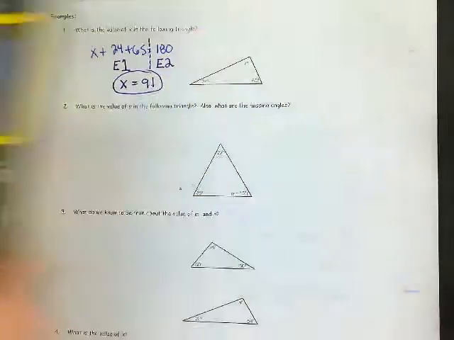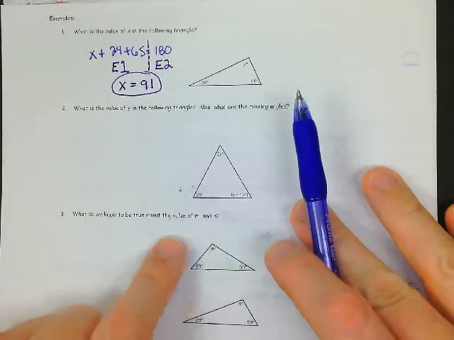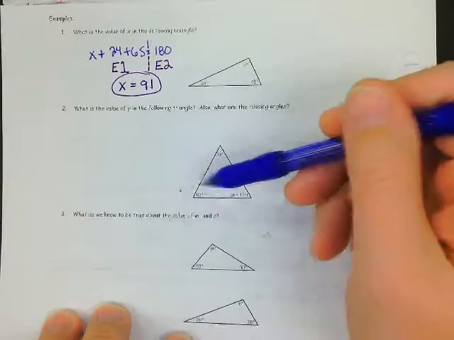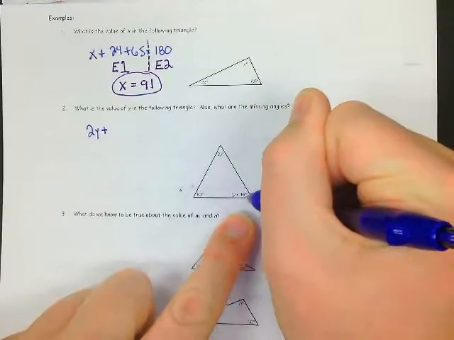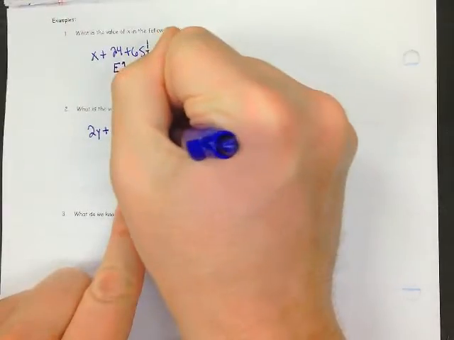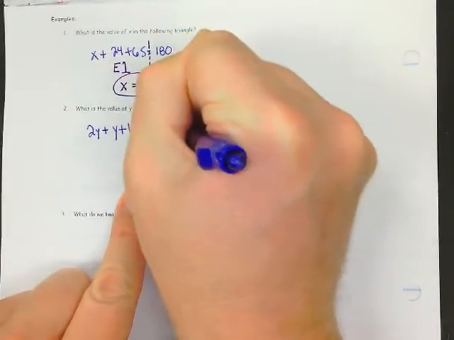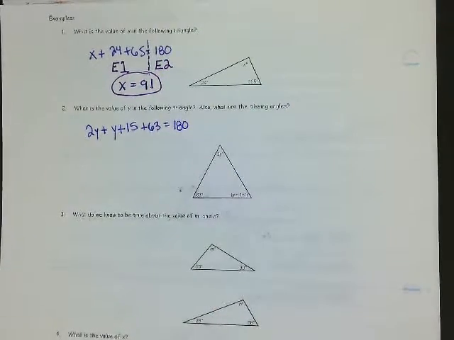But the next problem, you might want to use your numeric solver, because we've got 2y, so I'm going to say that 2y plus this y plus 15, I'm not even going to put the parentheses around it. I'm just going to put y plus 15 plus 63 equals 180 degrees.